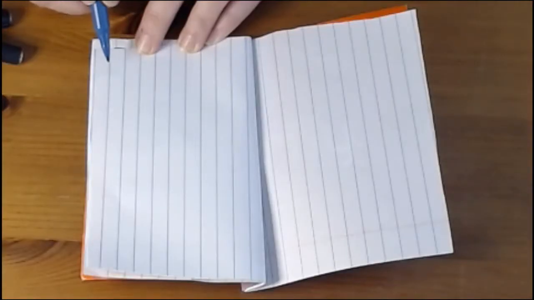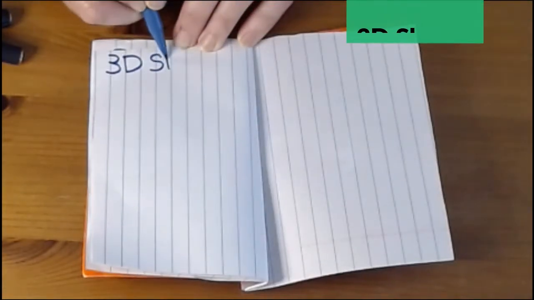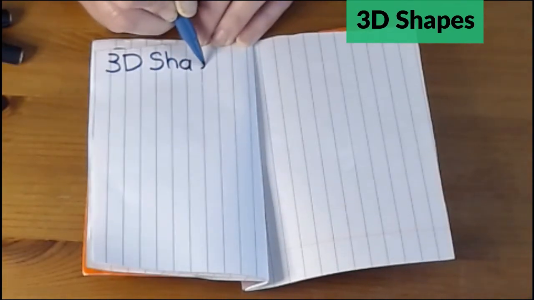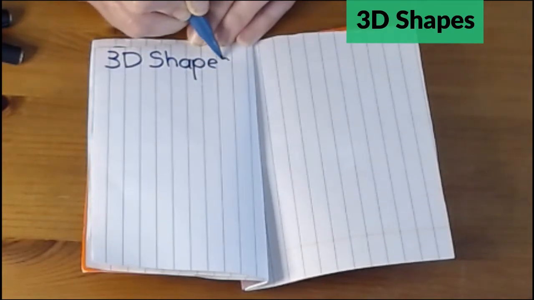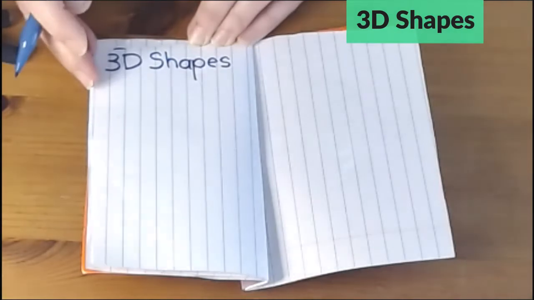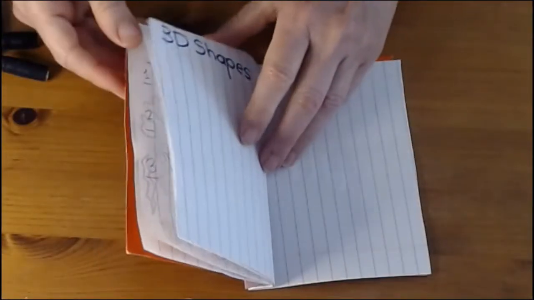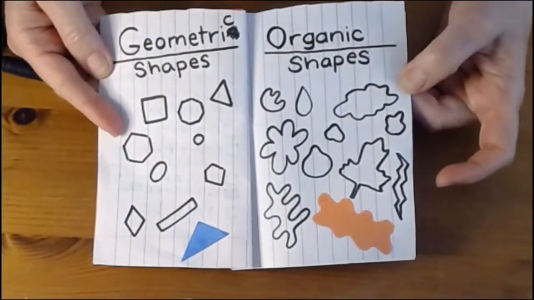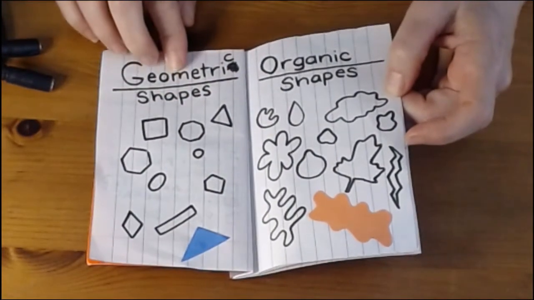Turn to a blank page and I want you to write 3D shapes. Go ahead, folks, pick up a pencil and write 3D shapes. The foundation for drawing 3D shapes is your regular geometric shapes and of course organic shapes. We're going to start with 3D geometric shapes.